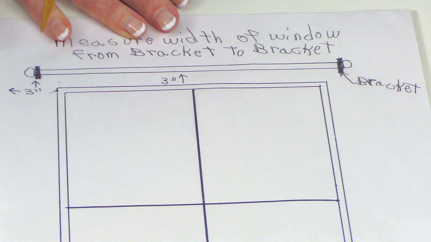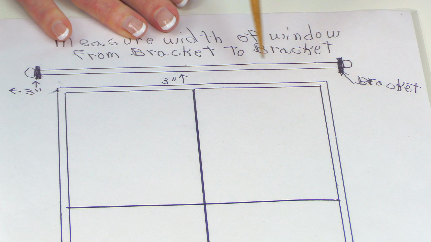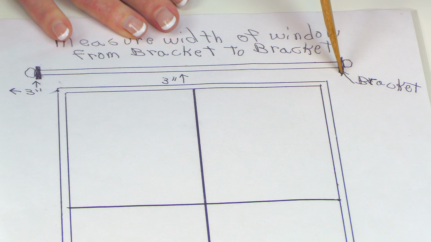When you're measuring your window so you know how much fabric to get, you want to measure from the bracket all the way out to the other bracket. So now that you know how wide your window is, now I'm going to show you how to calculate the amount of fabric. All of the numbers I'm using reflect my window size. You would just plug in your own numbers.